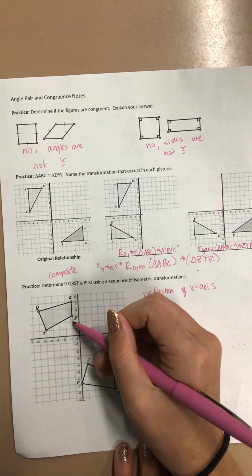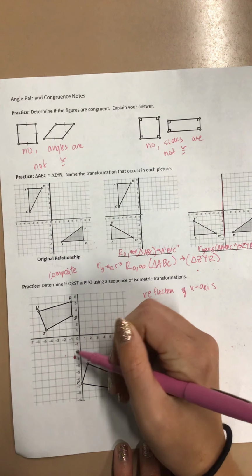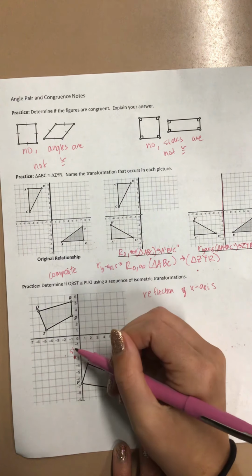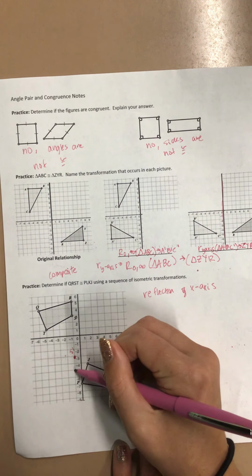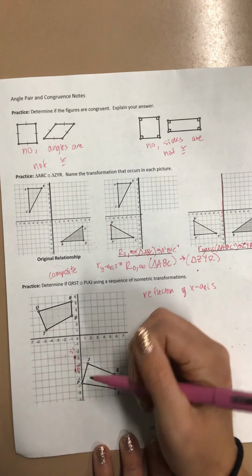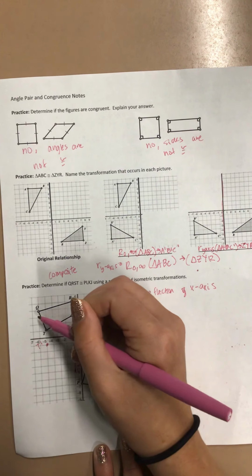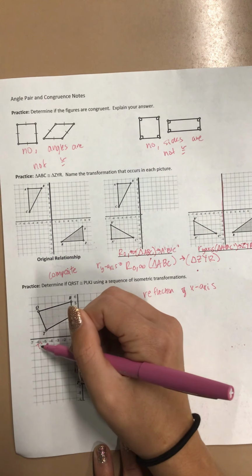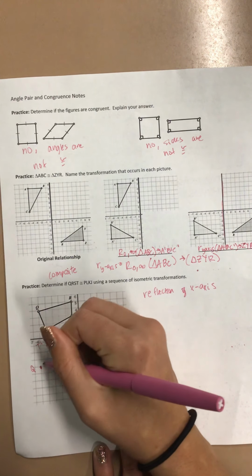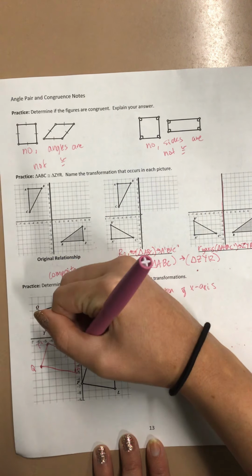And so I'm 1, 2, 3 away. 1, 2, 3. It's going to be my S prime. 1, 2, 3, 4, 5 away. 1, 2, 3, 4, 5 away. Be my R prime. I can connect those two. And here I'm 1 away. So T prime. 1, 2, 3, 4. 1, 2, 3, 4. And Q prime. And connect. And connect. Voila!